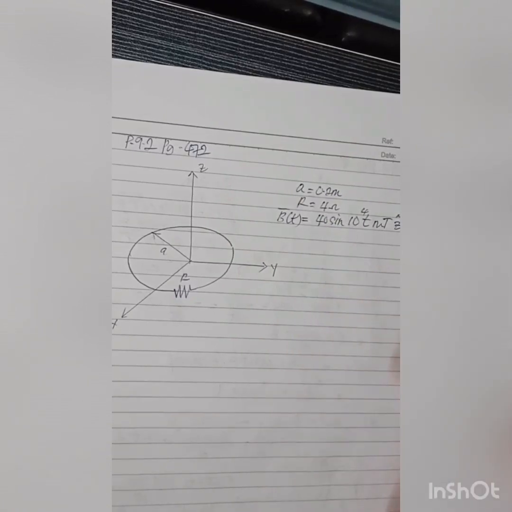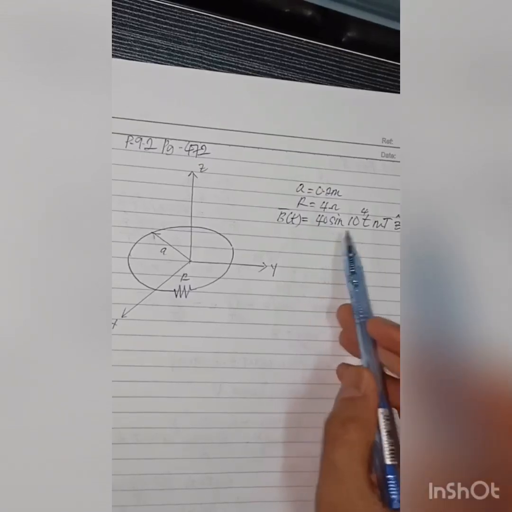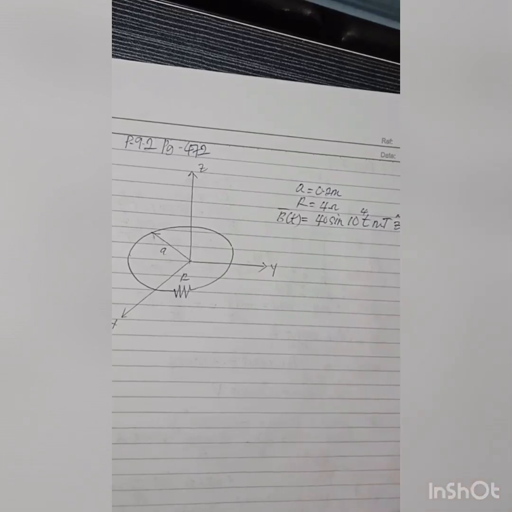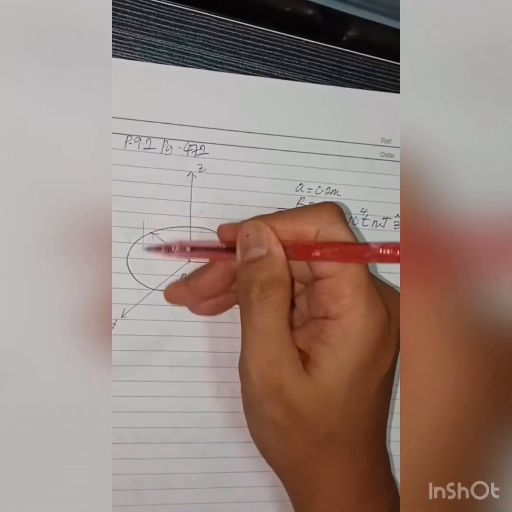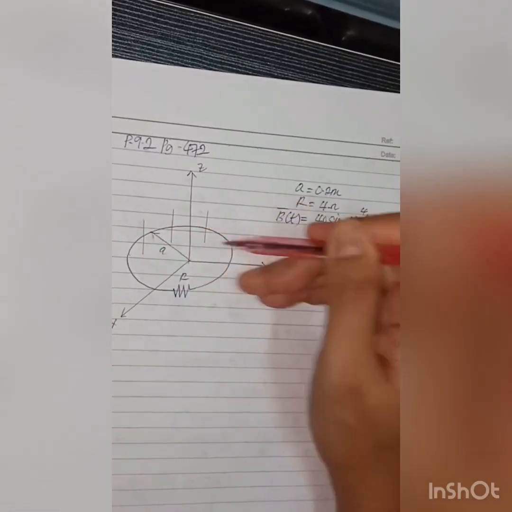And then the loop, guys, is being placed in a B(t) environment given as 40 sine 10 to the power of 4 t millitesla in the z direction, right? So that's going to be our B(t) direction.